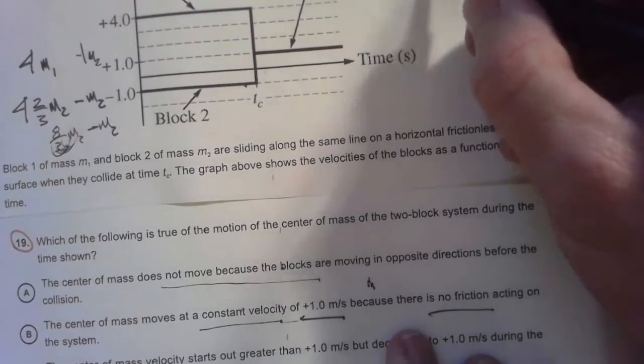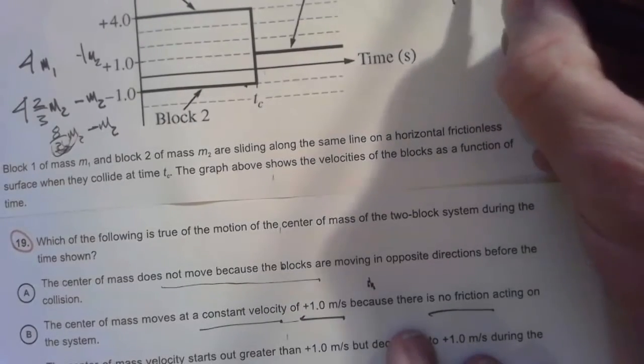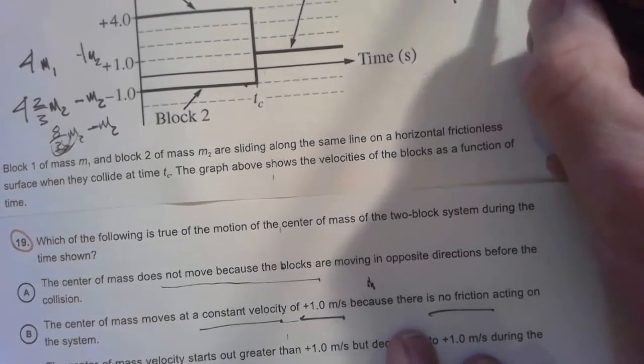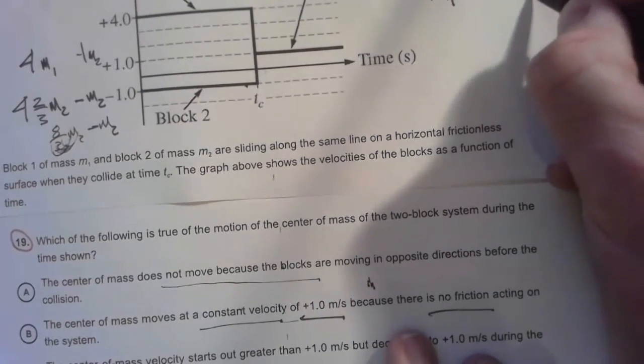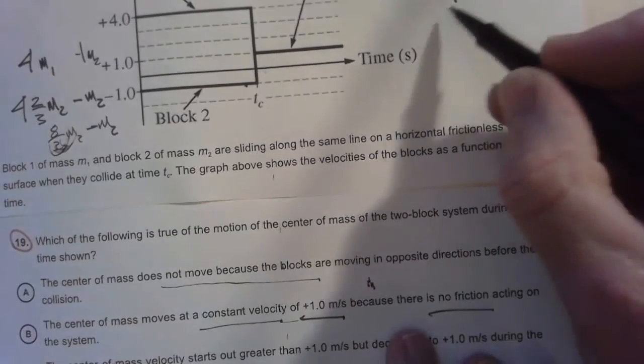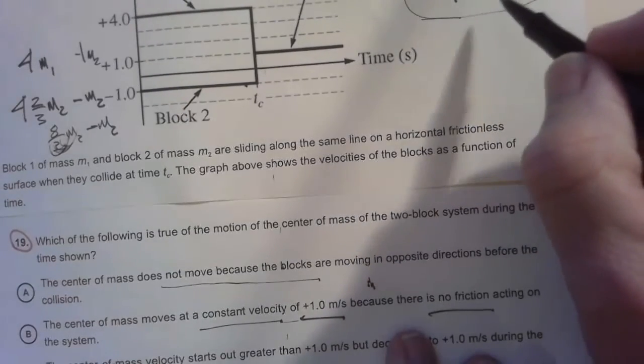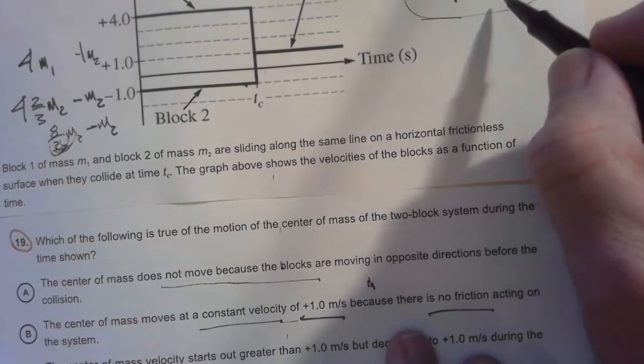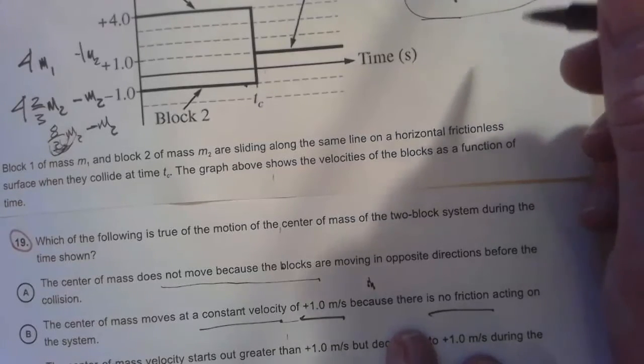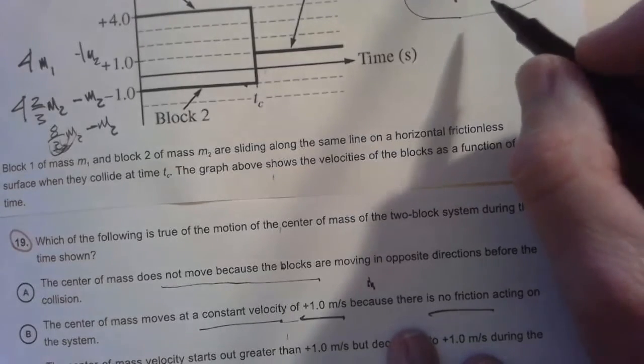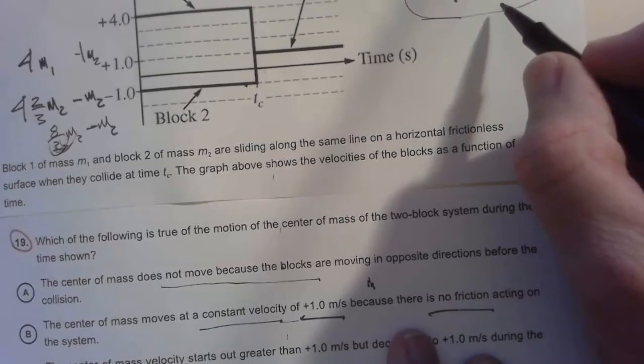Let's just make sure. I got 4m1 minus 1m2. This is the momentum before. What would the velocity of their center of mass be?